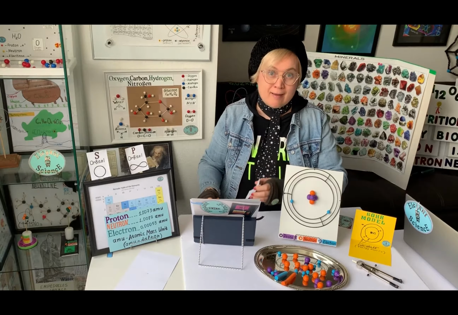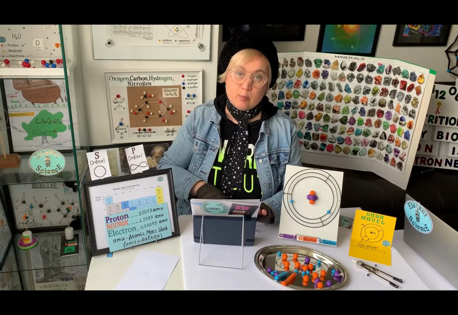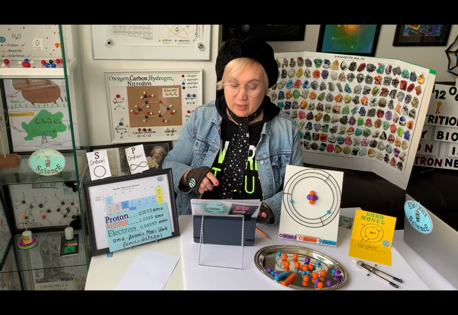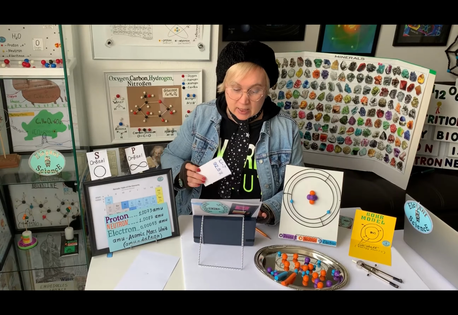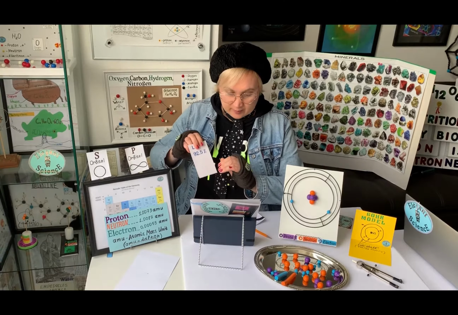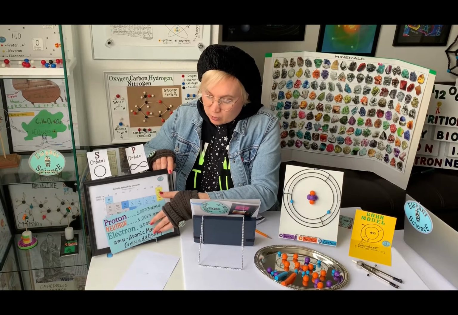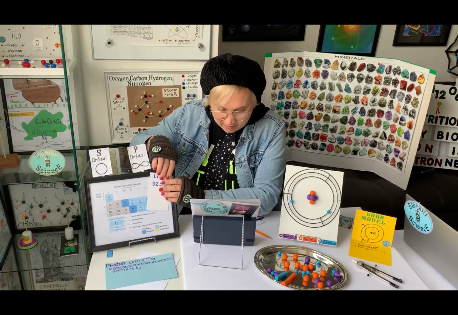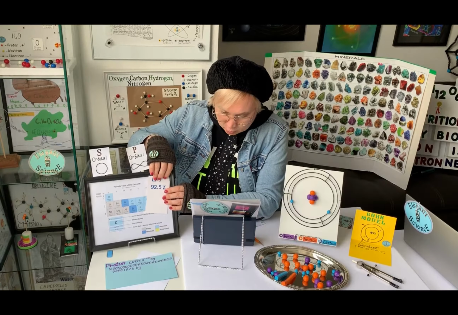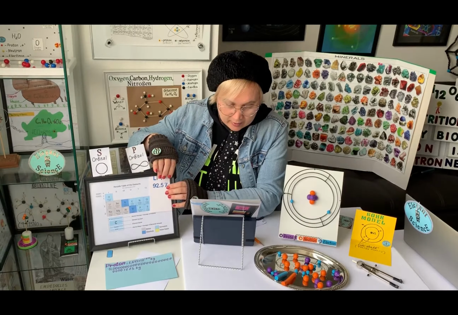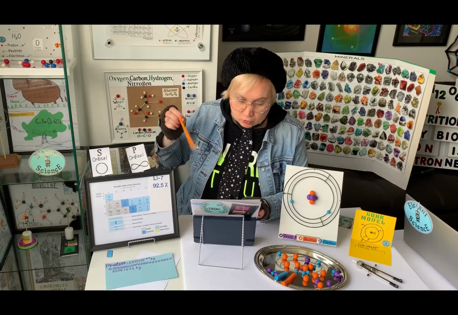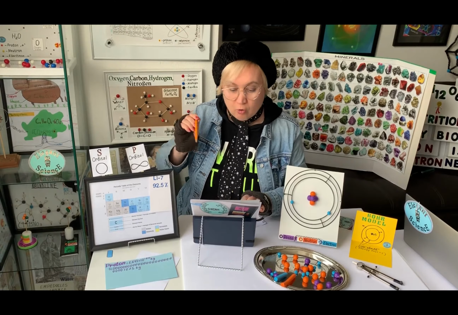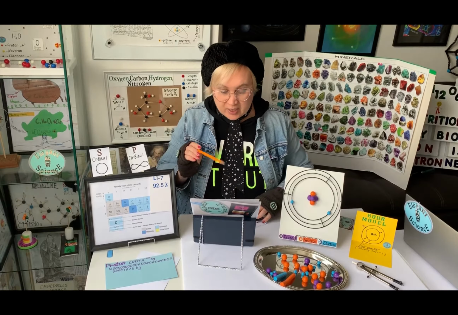And it tells us naturally occurring lithium is composed of 2 stable isotopes, lithium-6 and lithium-7, where lithium-7 is by far the most common isotope, making up about 92.5% of all natural lithium.